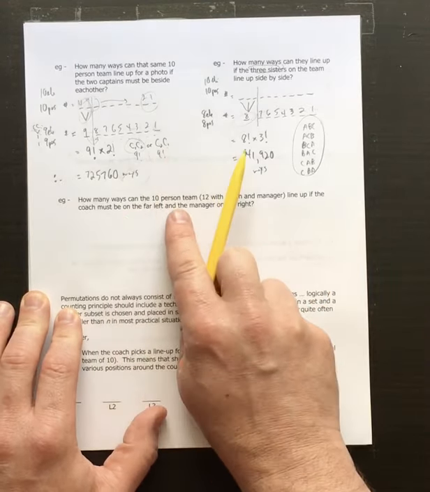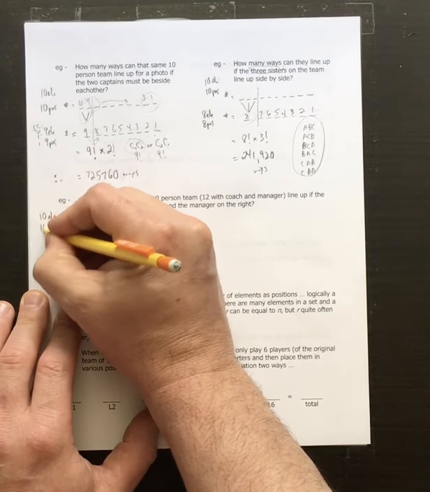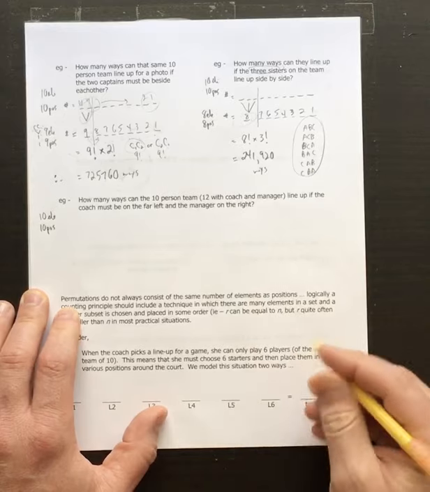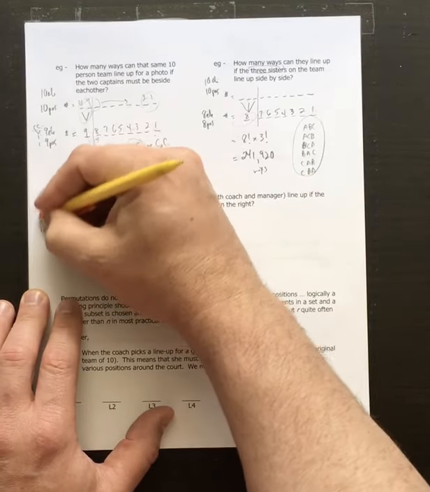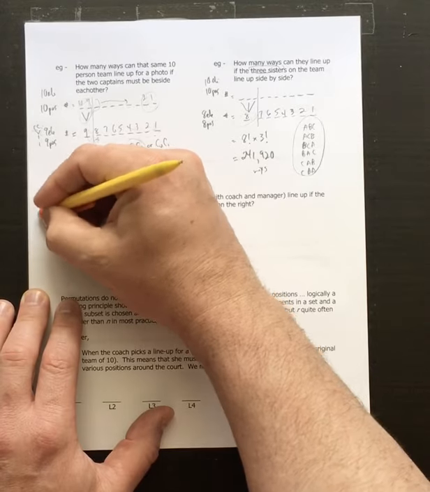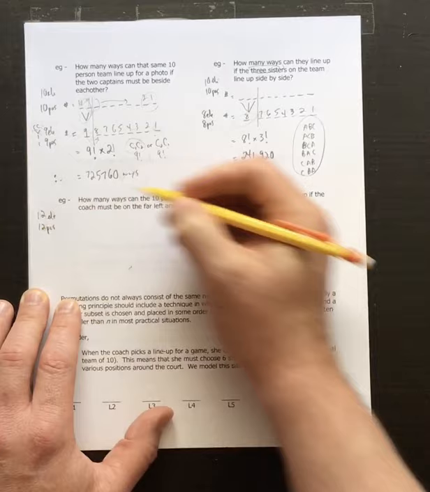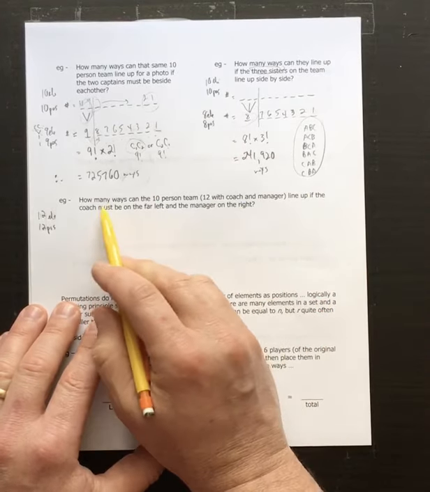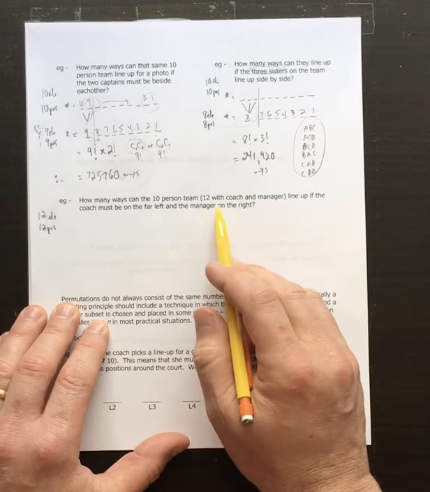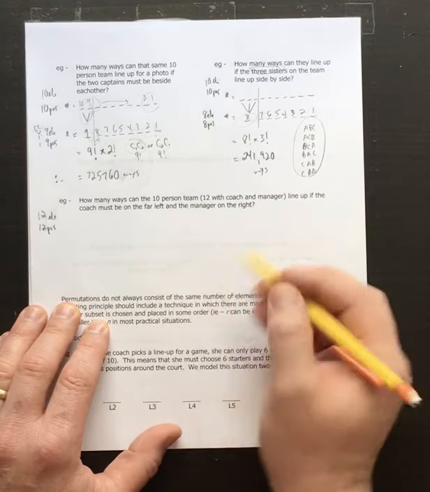How many ways can a 10-person team, same 10 persons, so 10 people, 10 elements in 10 positions. Okay. 12 with the coach and the manager. So now we've got our coach and our manager in there. Can't forget about the coach and the manager. They help out. They drive us to the game and maybe give us some pointers, as well as keep the water bottles full. They're important. How many ways can a 10-person team, 12 with the coach and manager, line up if the coach must be on the far left and the manager on the right?